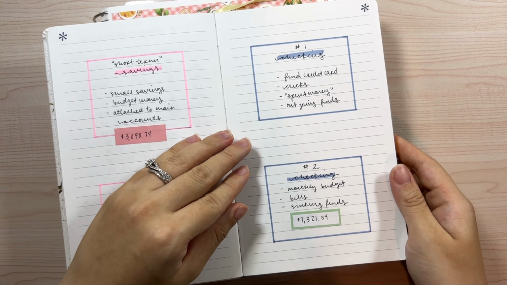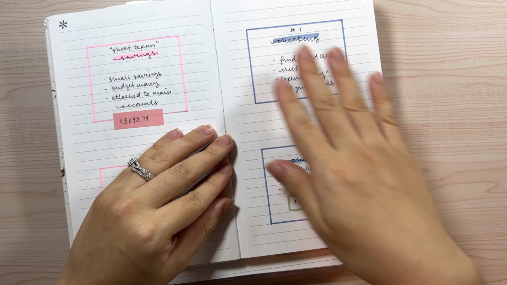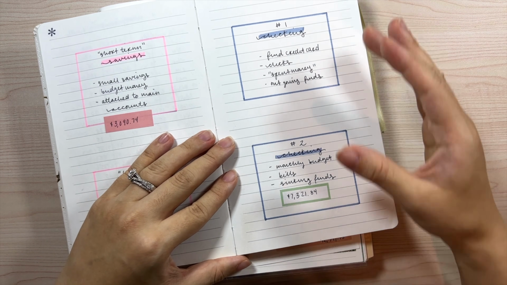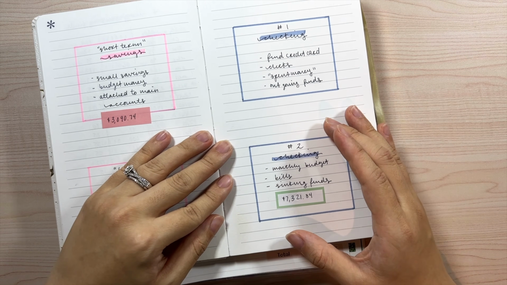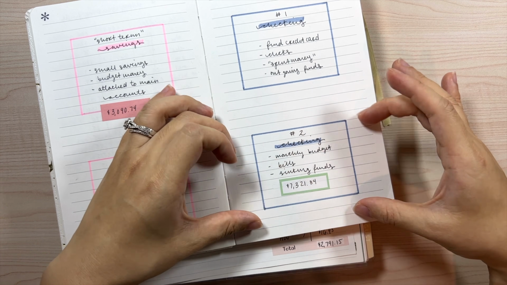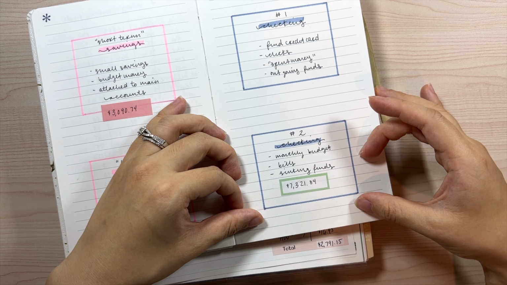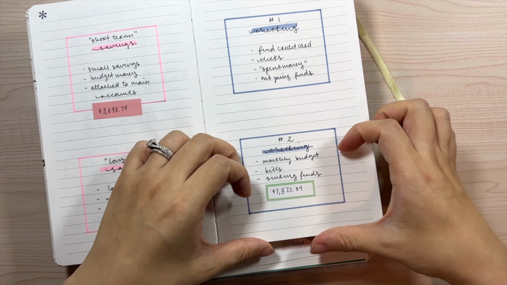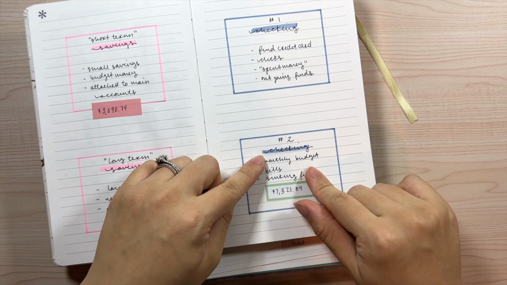Now how our system is, we still have that same process of having a primary checking account and a secondary checking account. But of course, the first step is to definitely calculate how much your expenses are in here. Right now, currently, how we have it is our second checking account. We have our daily expenses.